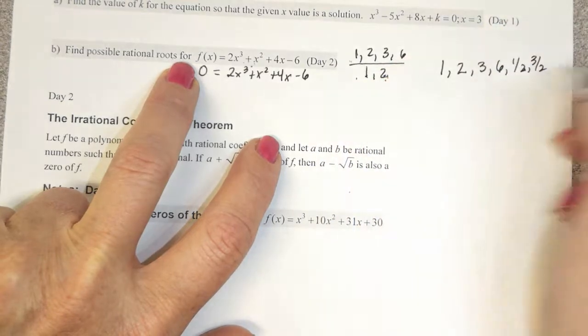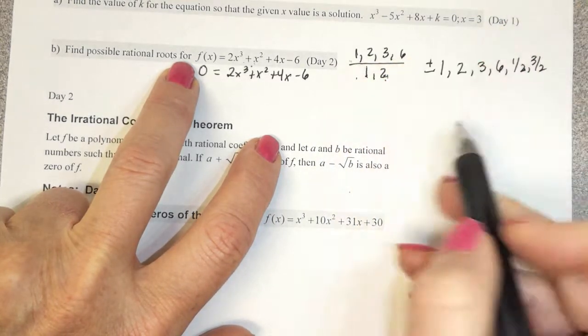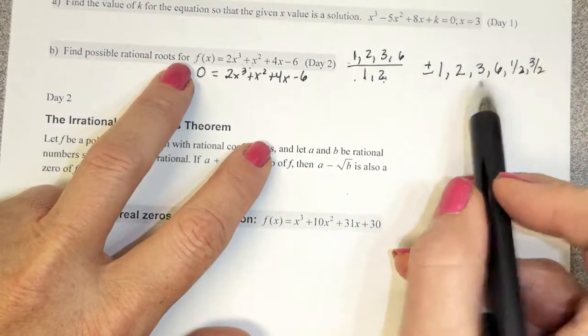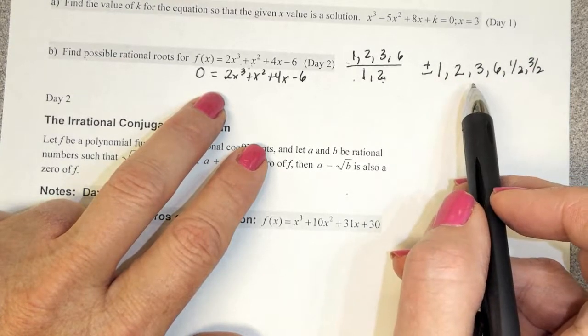And 6 divided by 2 is 3, which I already have. So plus or minus any of these are the only possibilities for rational zeros, for rational roots.